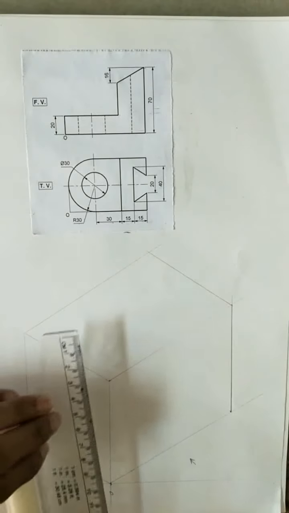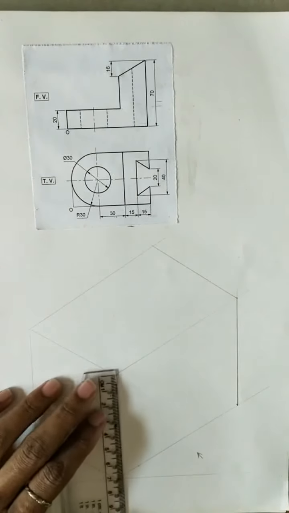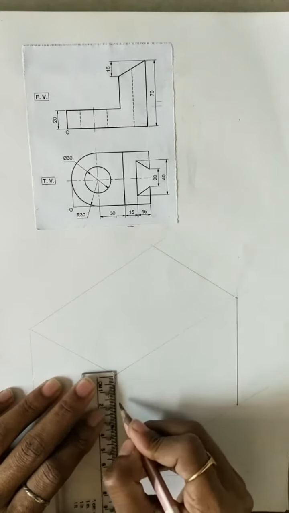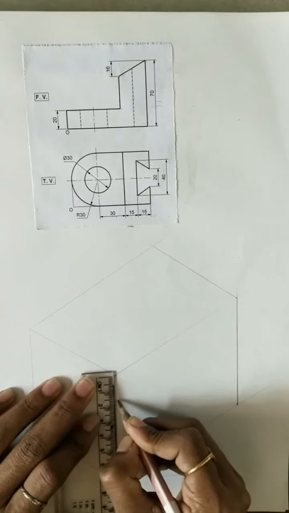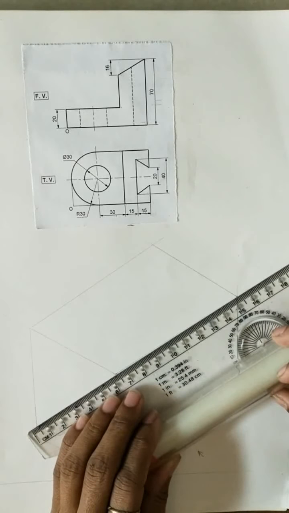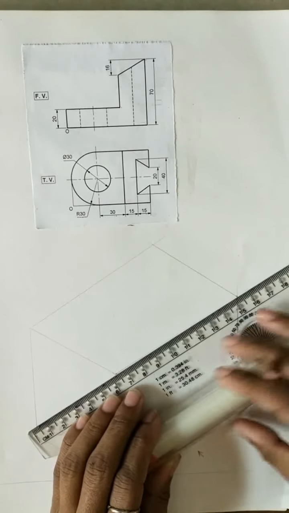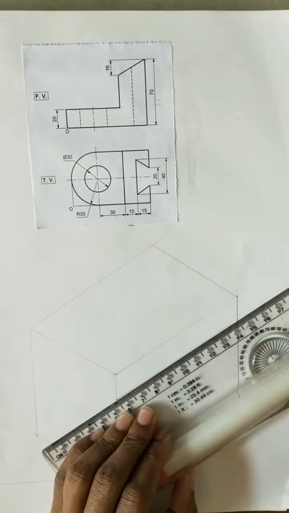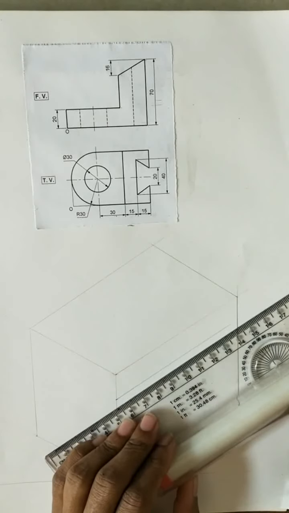Measure 16 distance on this line from top and take its projections now.